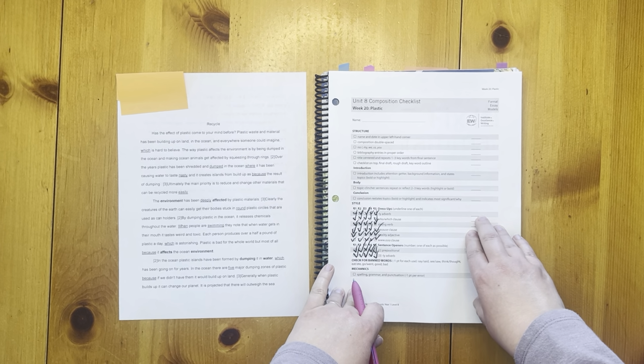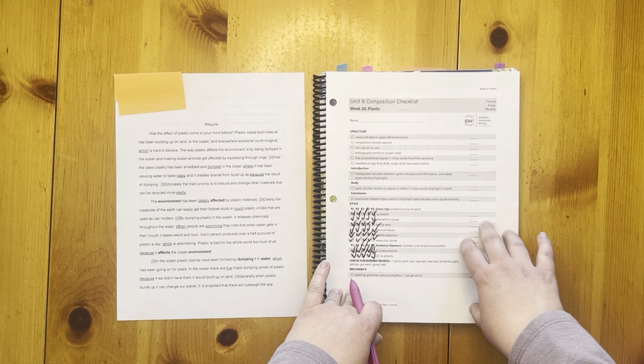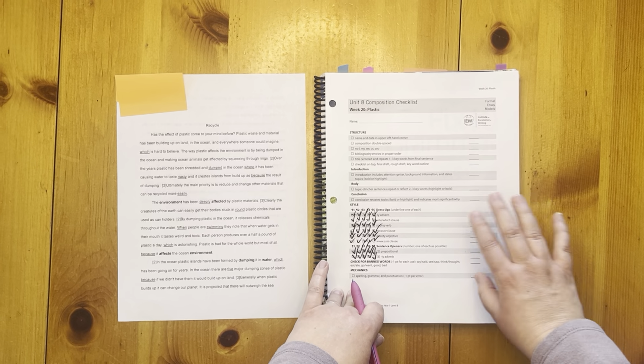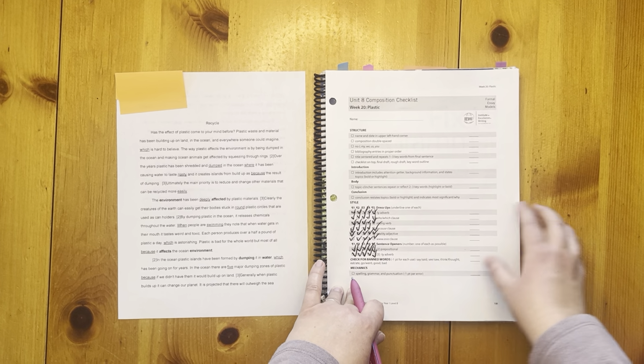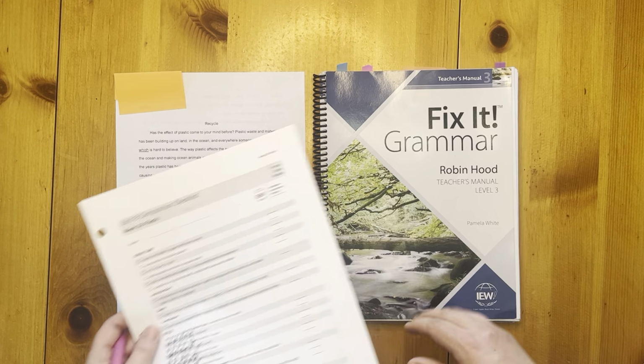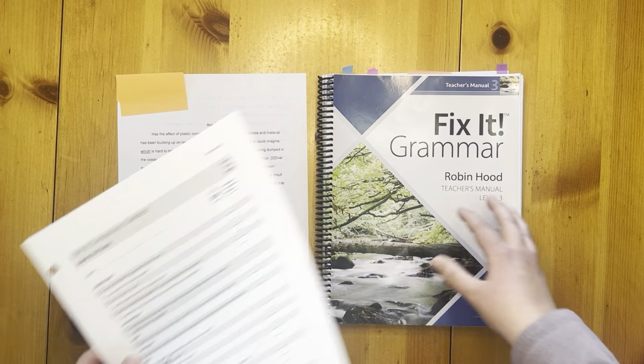I print that type of one off from the PDF that they give you on your IEW account, and I will be able to give my child their final grade with that, which makes it super simple. And then I have the Fix It Grammar Teacher Manual.